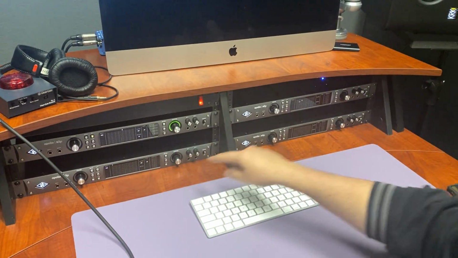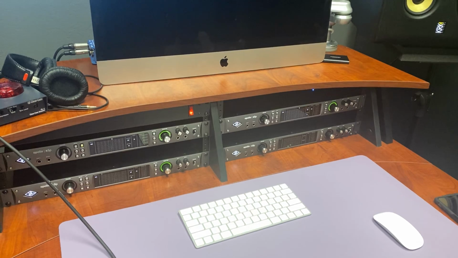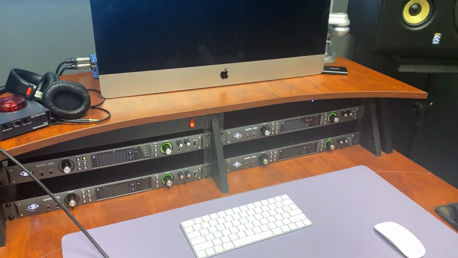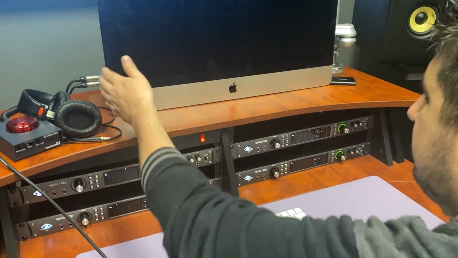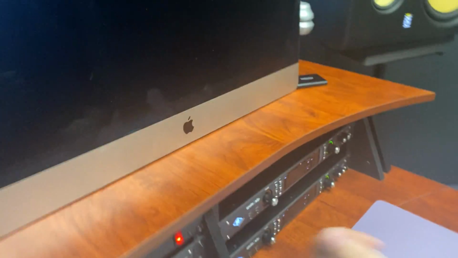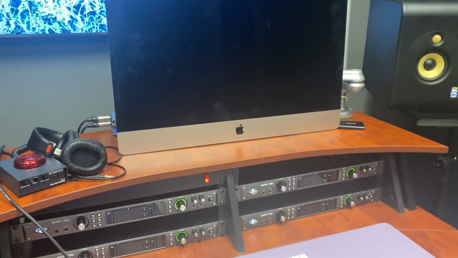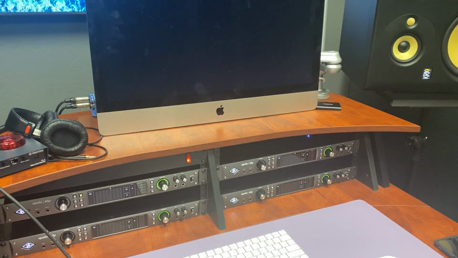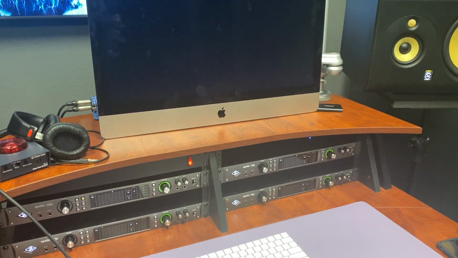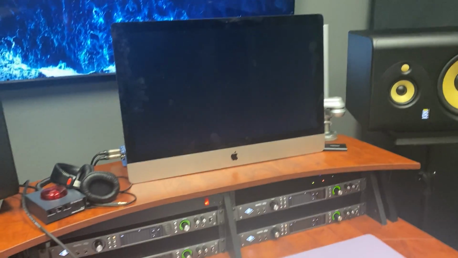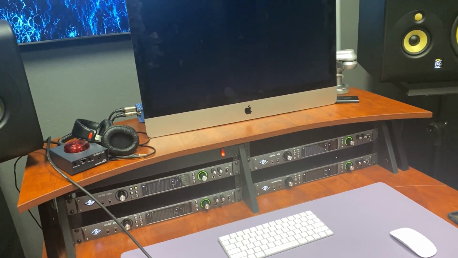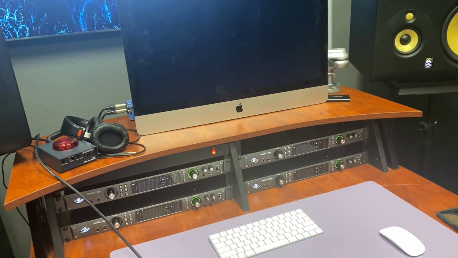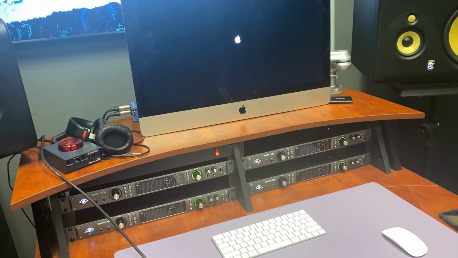Once the units finish their little dance on the meters, you'll hear some clicking noises. Then we need to turn on the computer. That power button's right back here. I'm gonna just touch the power button. It's slowly gonna turn itself on. There it goes.